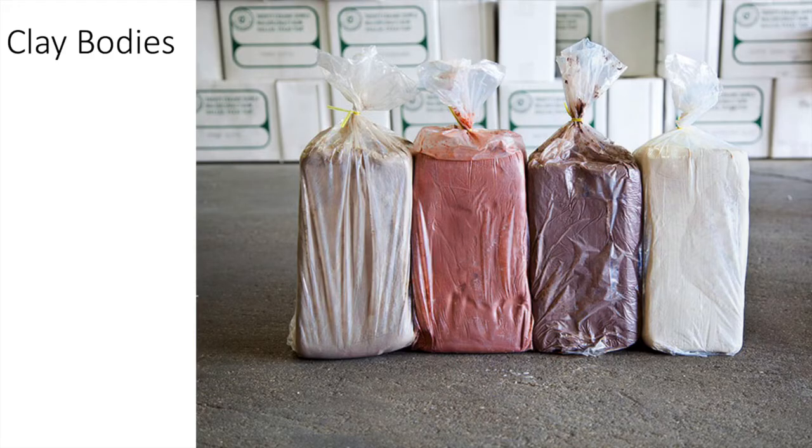What is that stuff we get in a bag when we go to the clay store? It is a clay body, which is a specially formulated combination of clays and materials to serve a specific function. So this might be the most common, a stoneware. Usually fires to a higher temperature. It has grog in it. It's usually going to have a buff sort of color.